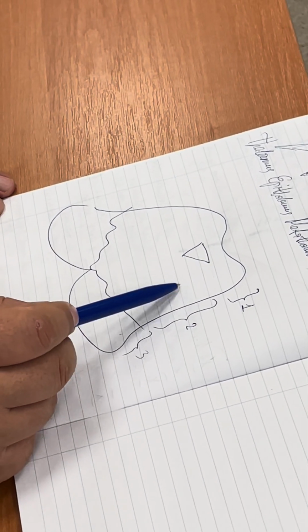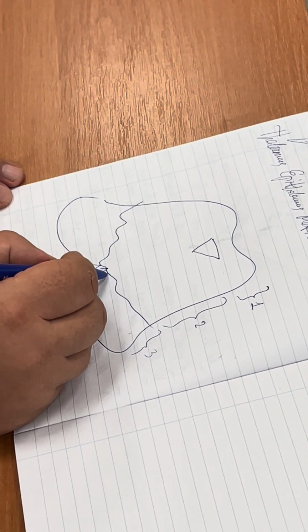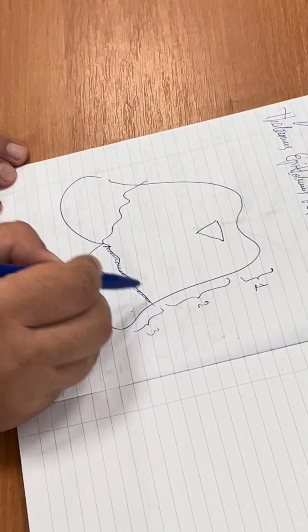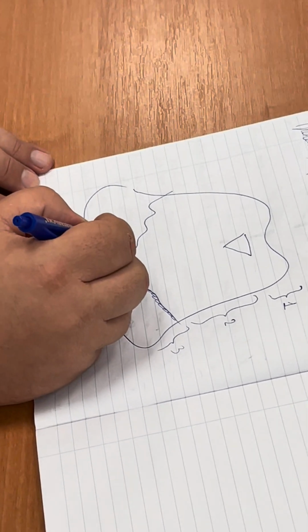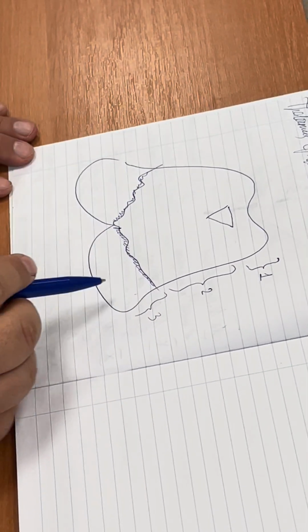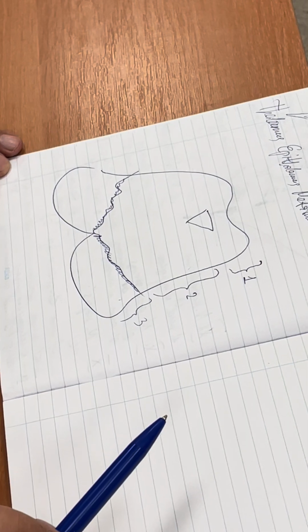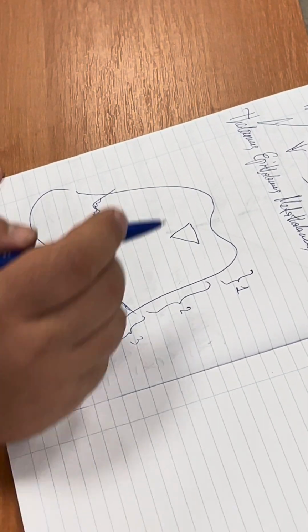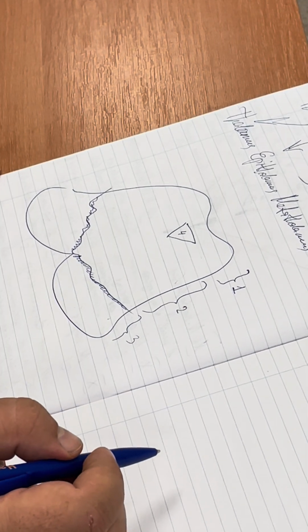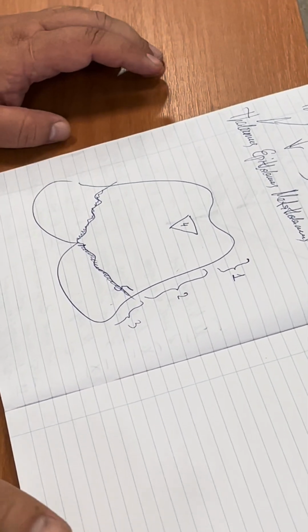And between the tegmentum and basis peduncle cerebri, we can see the black substance, substantia nigra. Substantia nigra is the border between the tegmentum and basis peduncle cerebri. And number 4, that is the cerebral aqueduct, and 5, the black substance, substantia nigra.